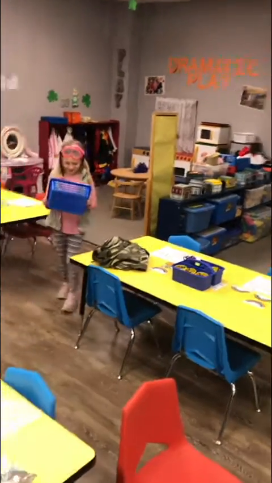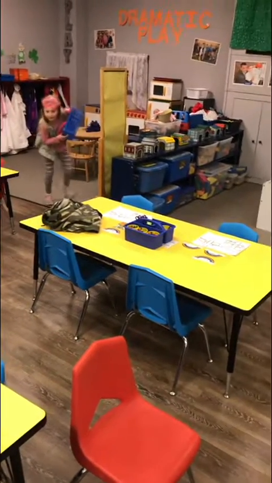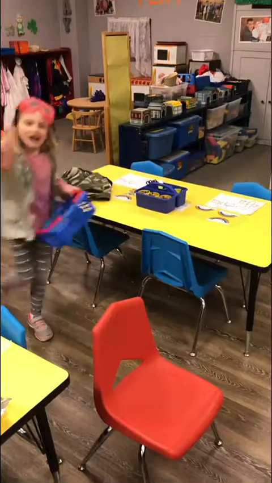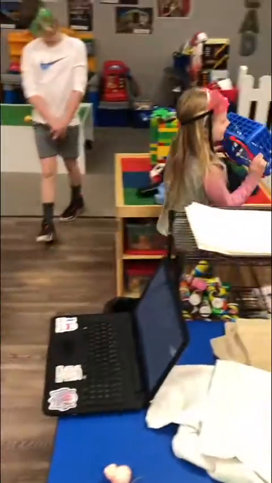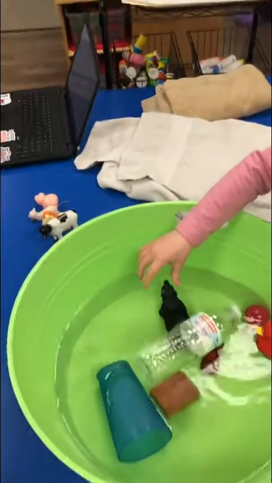You think that'll sink or float? There's something there. Okay. Sink. Ooh, try that thing out. I'll try this. What do you think that'll float or sink? Sink. Wow, you were right. Good job.